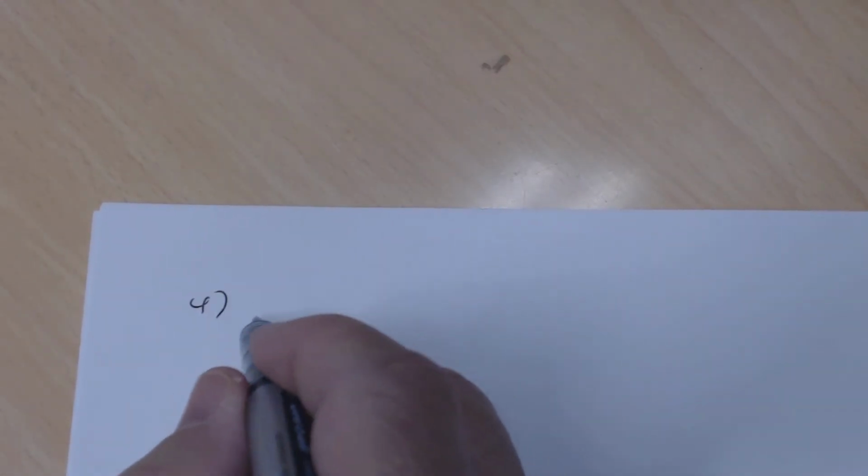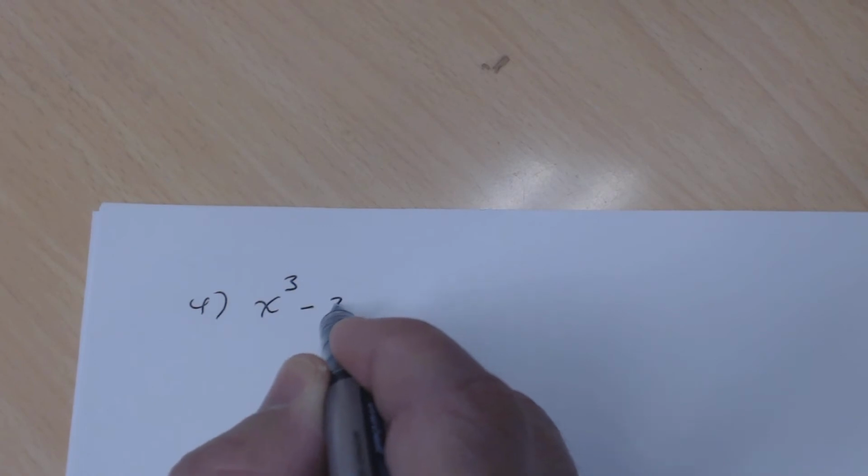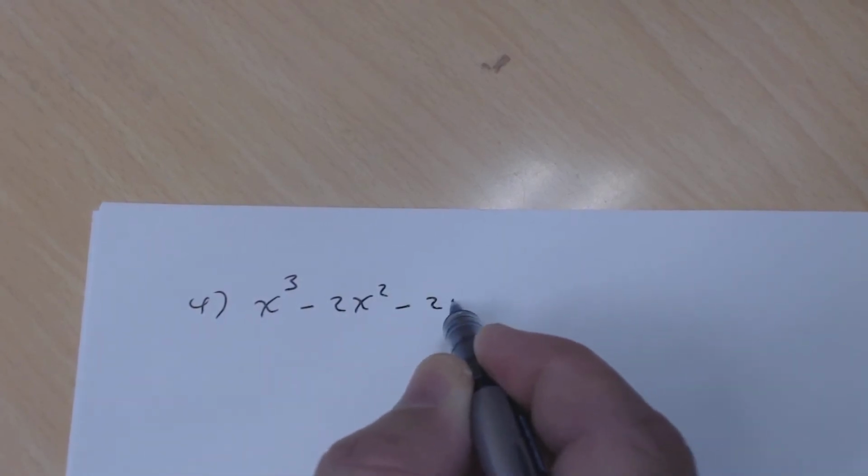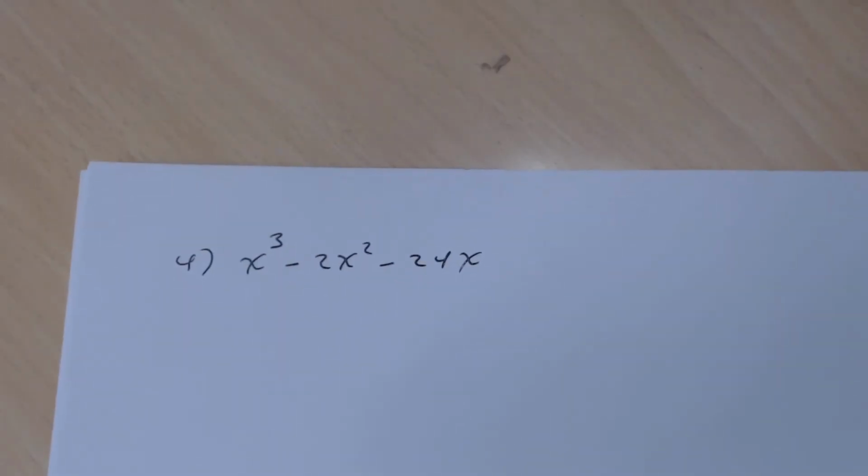Alright, so let's look at this one. You're going to have x cubed minus 2x squared minus 24x. So x cubed minus 2x squared minus 24x.